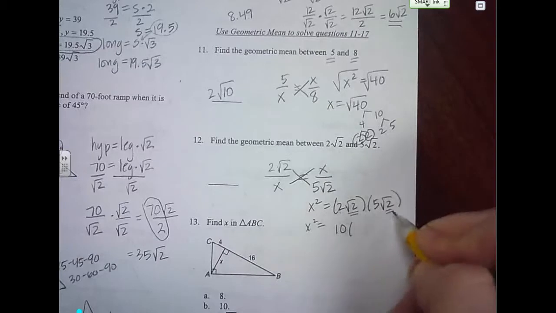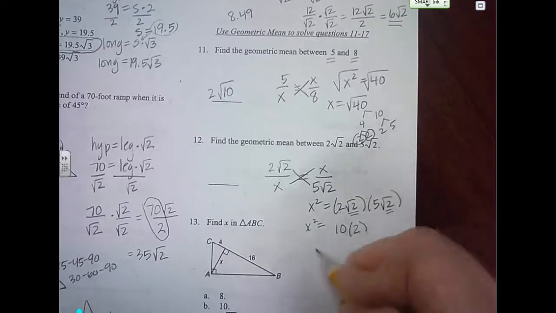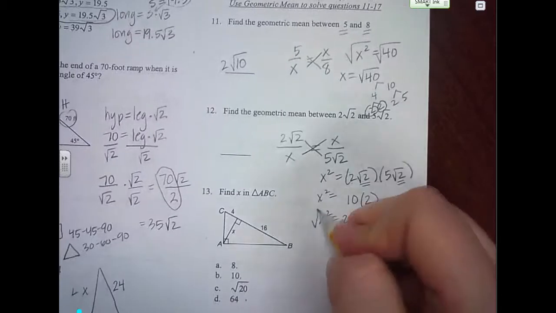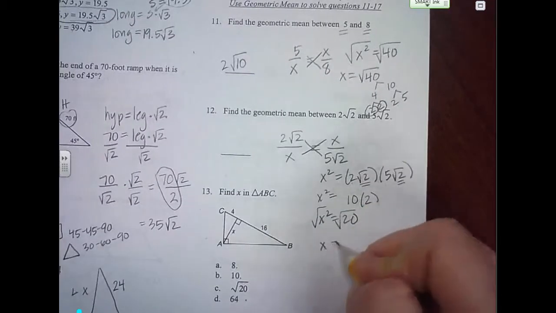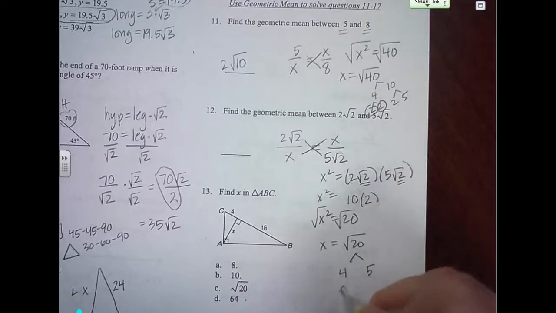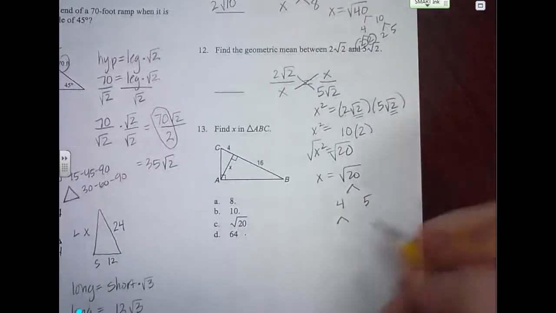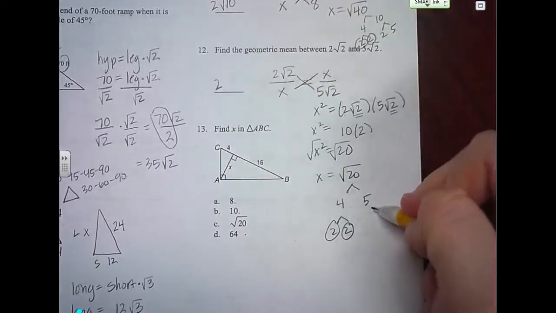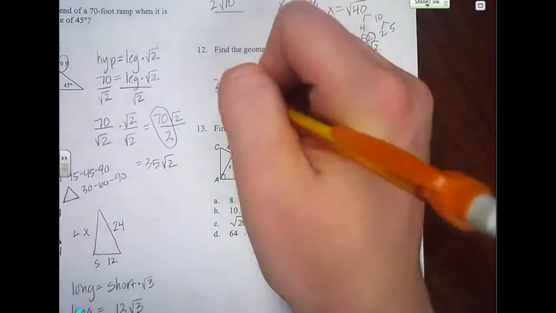Multiply the radicals together, since they're the same, it would be a 2. So x squared equals 20. Square root, x equals square root 20, and of course we will not leave it like that. So simplify, 2 times 2. We have a pair of 2's, and the 5 is left on the inside. So 2 square root 5.